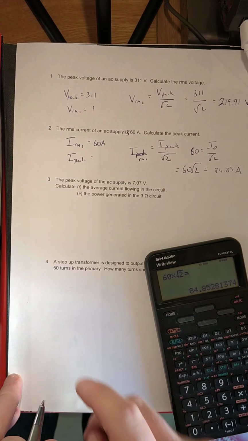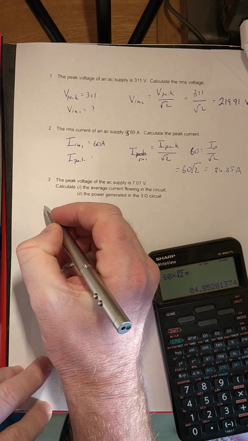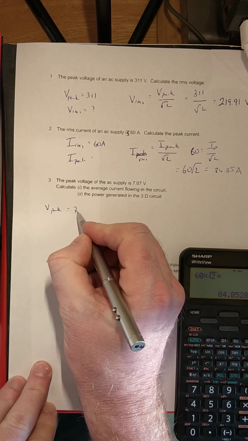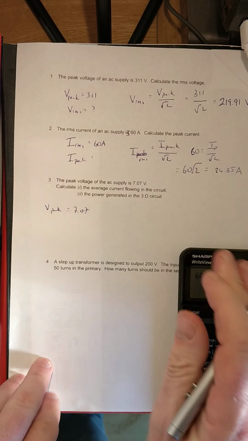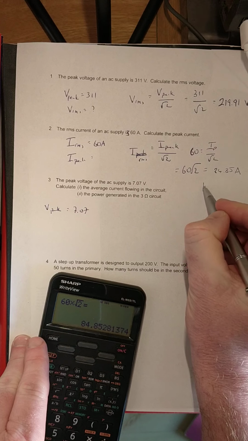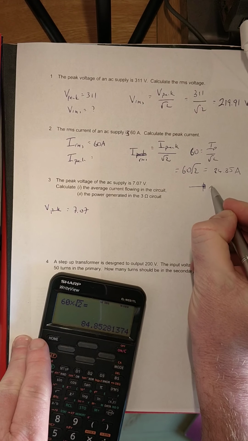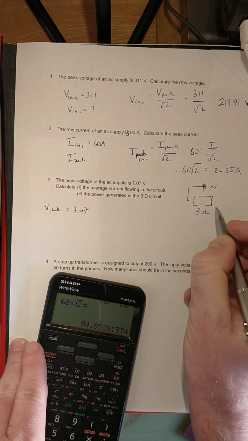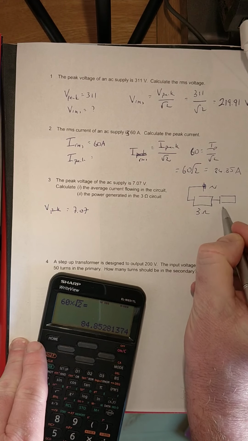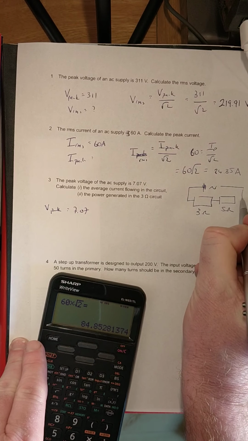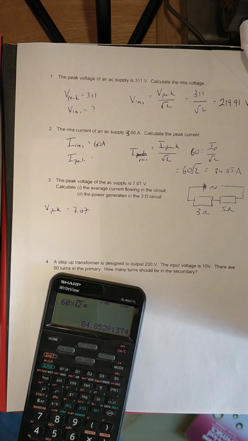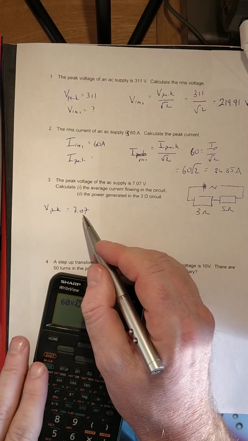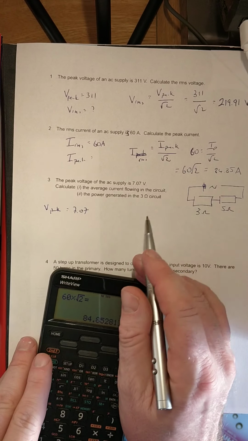So first thing here, we're given the peak. Okay, we'll write down our list. We're given the peak 7.07. Sorry, I have to put in the circuit. Let's get it right. Alternating current, and we're going to have a 3 ohm resistor, and a 5 ohm resistor. So this will be part of the question. So effectively here, you have the peak voltage 7.07, and you're asked for the average current flowing.